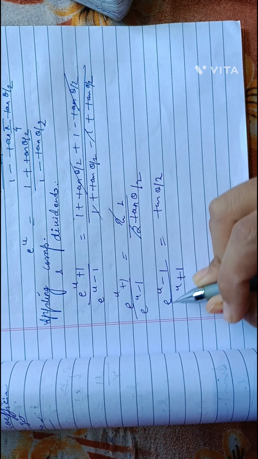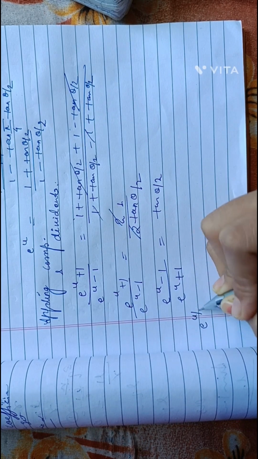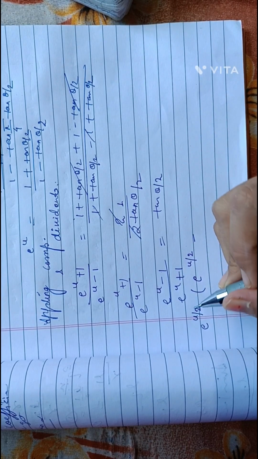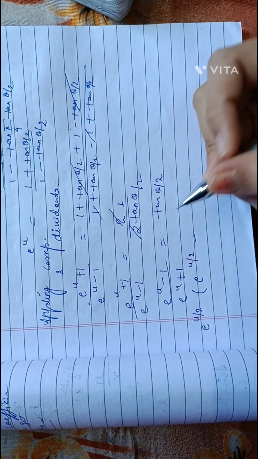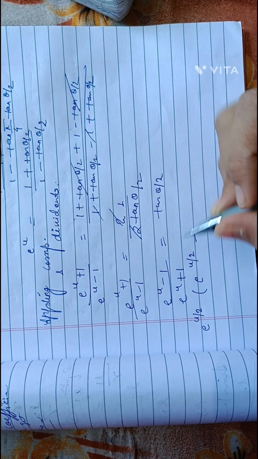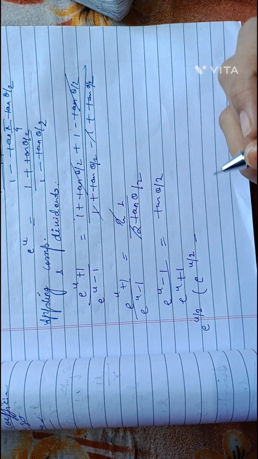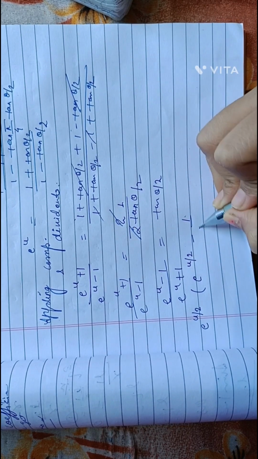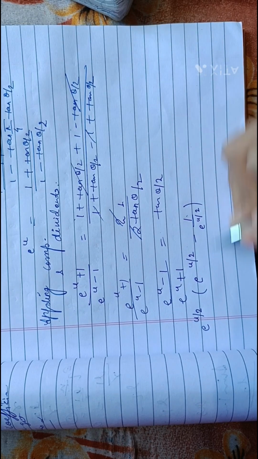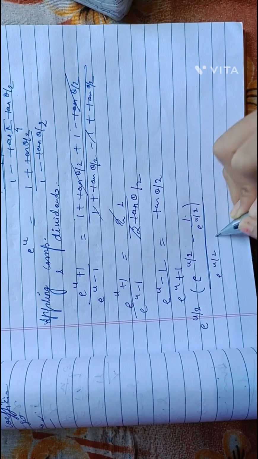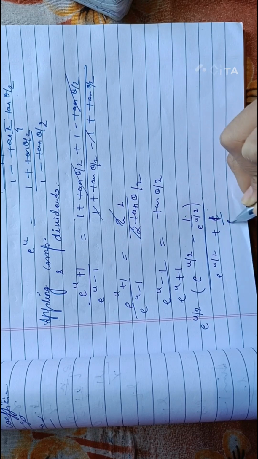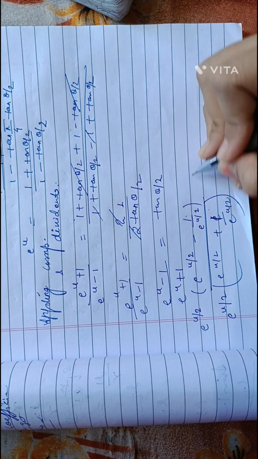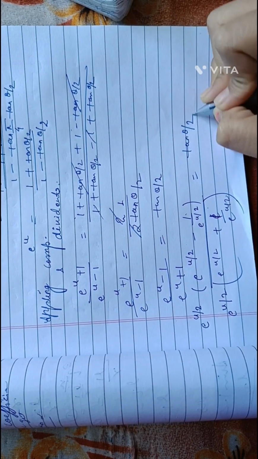Now we can take e to the power u by 2 common; you can also say that we are dividing through e to the power u by 2. So e to the power u by 2 minus 1 by e to the power u by 2, upon e to the power u by 2 plus 1 by e to the power u by 2, and here also we have taken this as common. Now tan theta by 2.